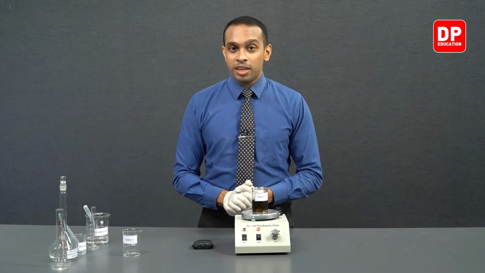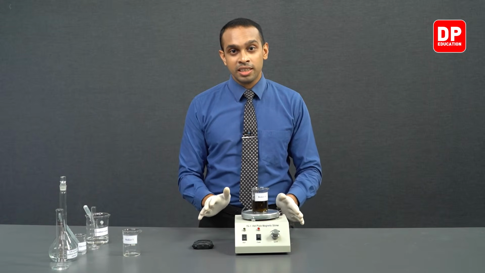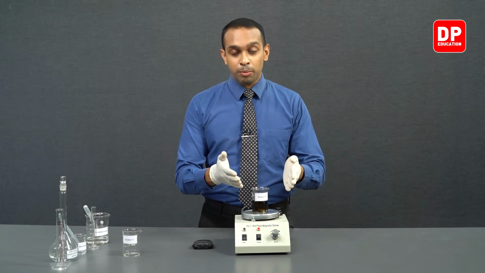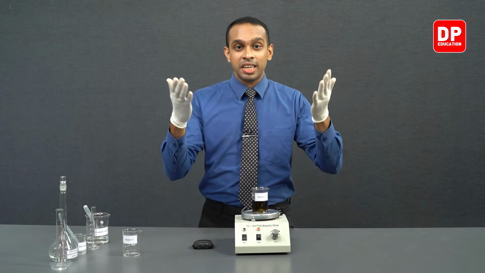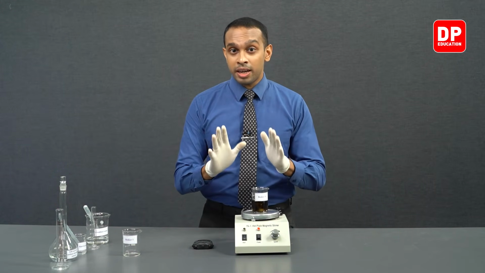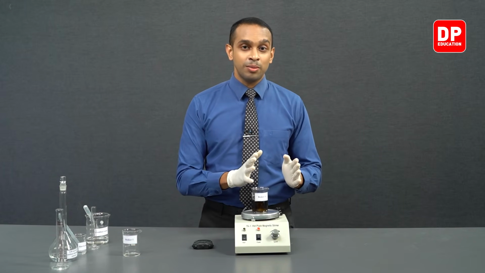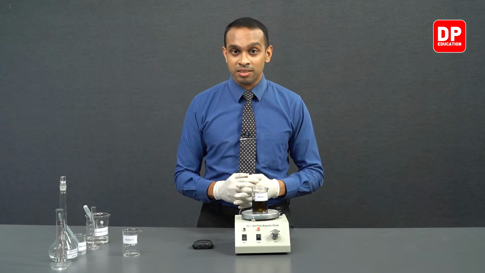Now students, as you observed, when we kept on decreasing the iodide ion concentration, the time taken for the same observation to appear increased. So this is indicative of the fact that iodide ion concentration is important when it comes to deciding the rate of the reaction.